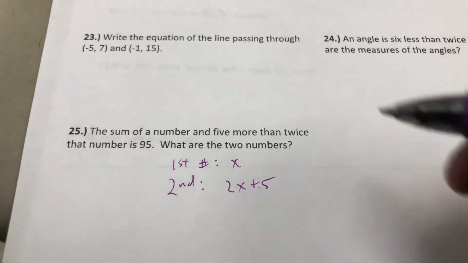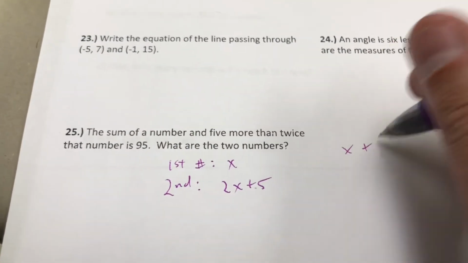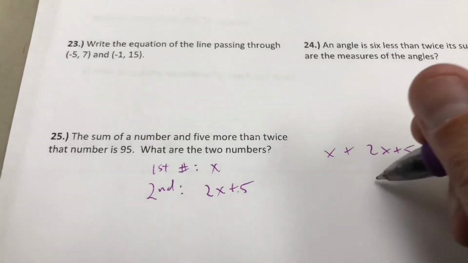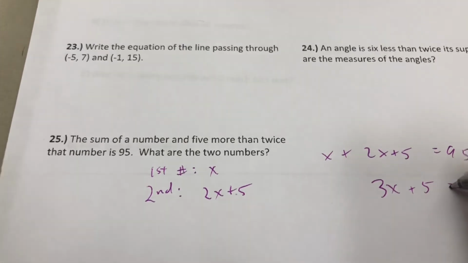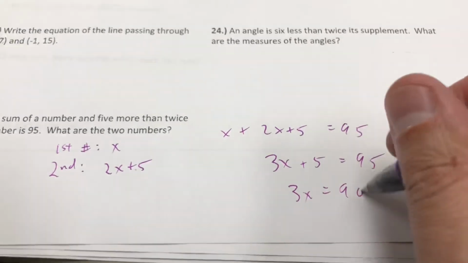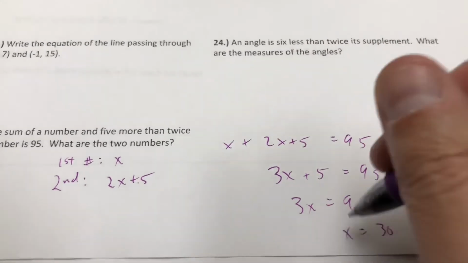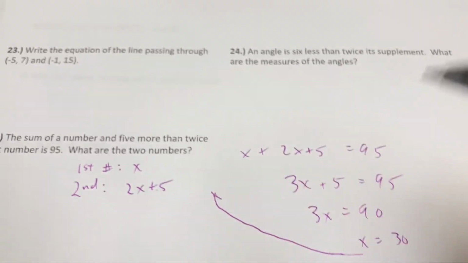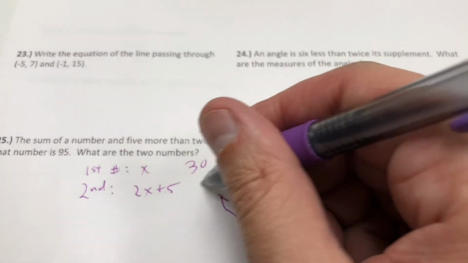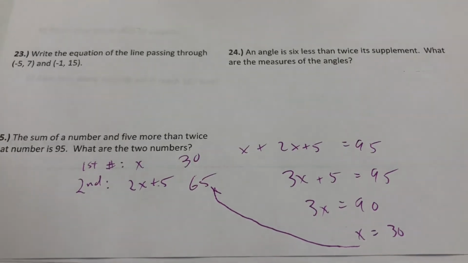So you're adding the two numbers together. So that's x plus 2x plus 5, and the sum is supposed to be 95. So we have 3x plus 5 is 95. Subtract 5 on both sides, you get 3x is equal to 90. x is going to be 30, and having everything labeled really helps. So our first number is 30. 2 times 30 plus 5 is 65. Those are our two numbers.